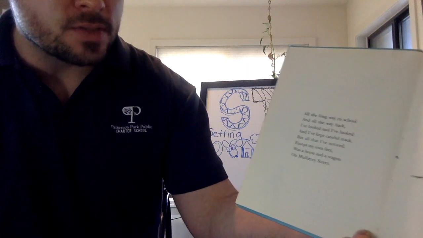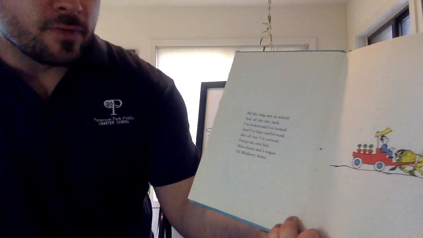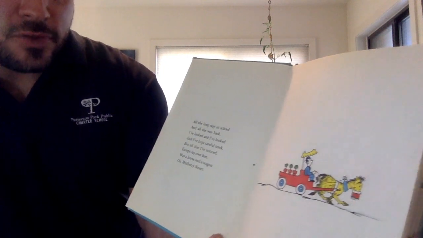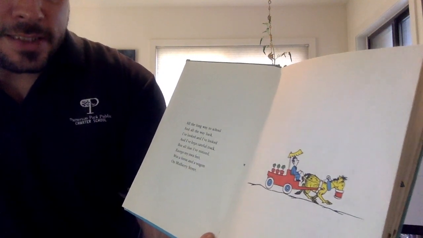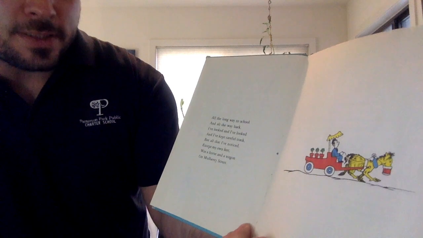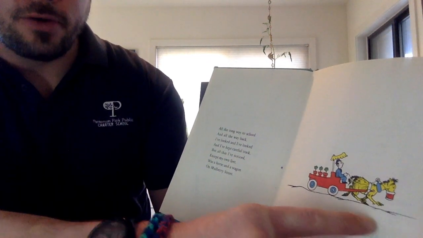All along the way to school and all the way back, I've looked and I've looked and I've kept careful track. But all that I've noticed, except my own feet, was a horse and a wagon on Mulberry Street.